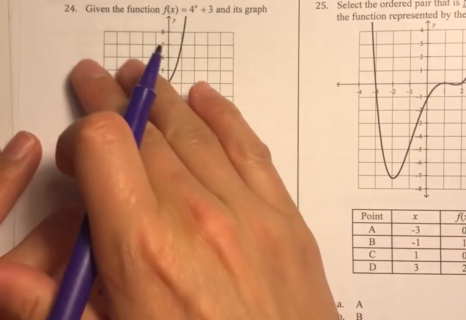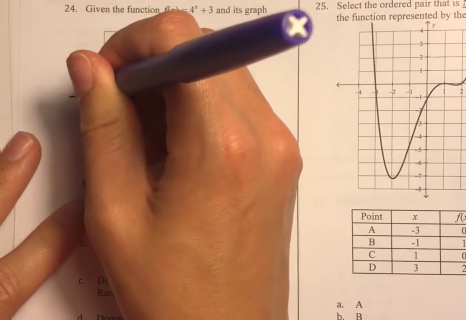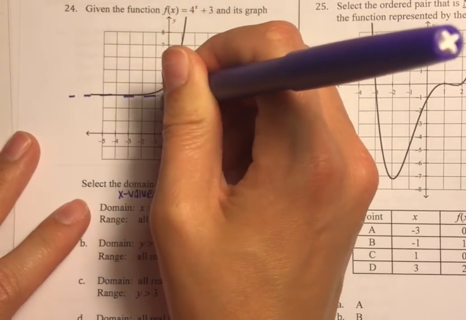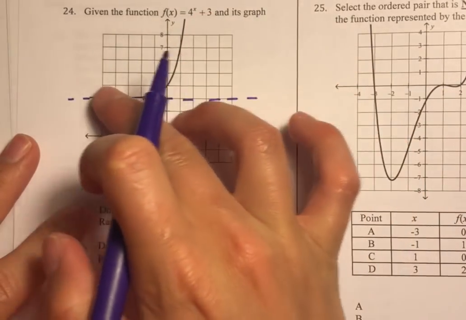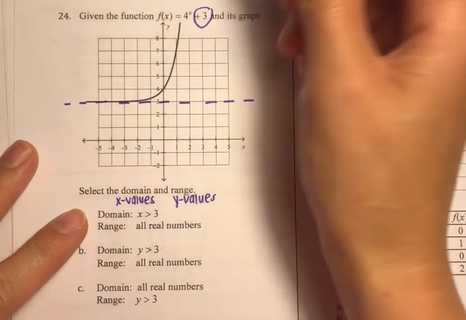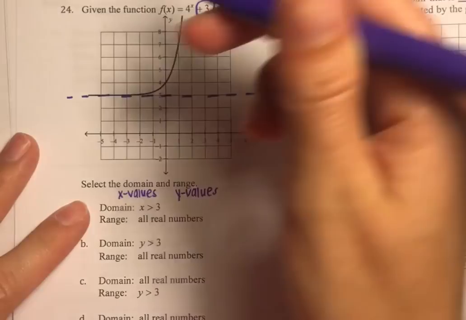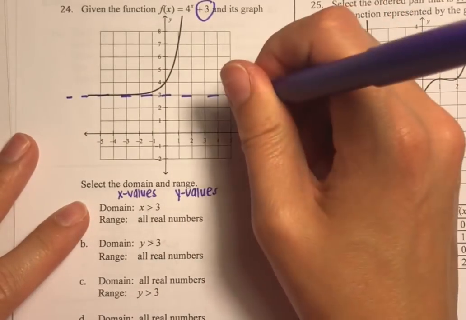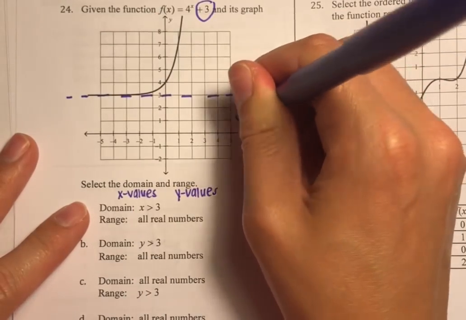So when you look at this graph, we have an asymptote here. The graph is never going to cross at +3. So this is our range. We have a range where all of the y values have to be greater than 3.